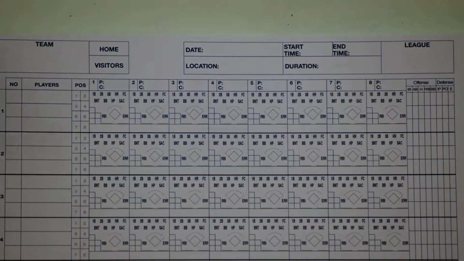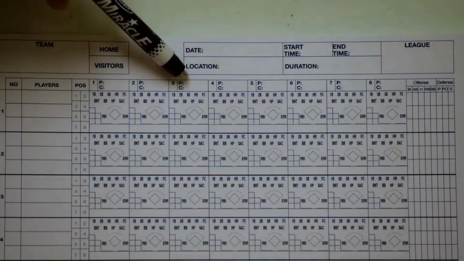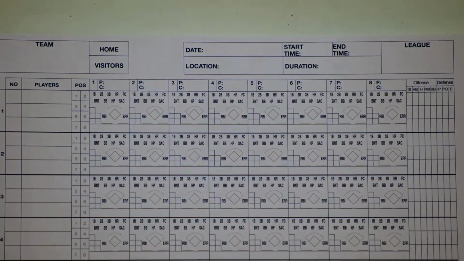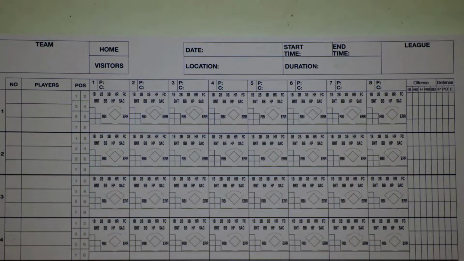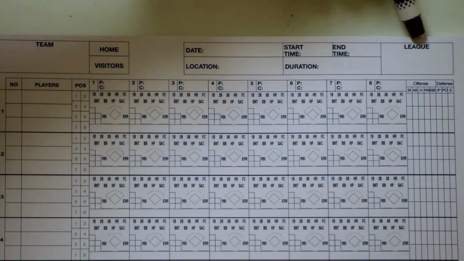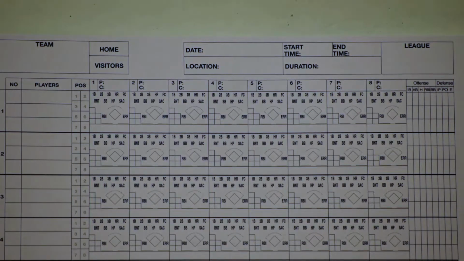You obviously want to keep track of the date you're playing, the park that you're playing in, and most games these days have a start time and an end time. Their duration can vary depending on if it's a Saturday or a Sunday game or whatever the league is. There are many different softball leagues, Softball Nation, ASA, so the rules are different. You want to make sure you mark which league you're playing that game under.